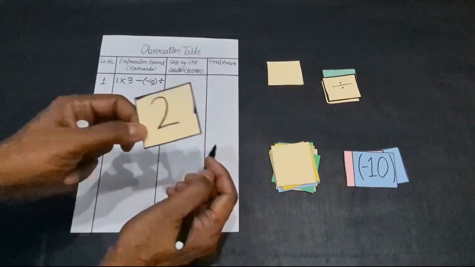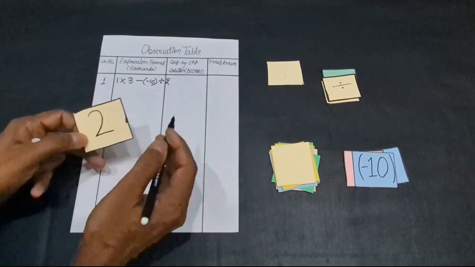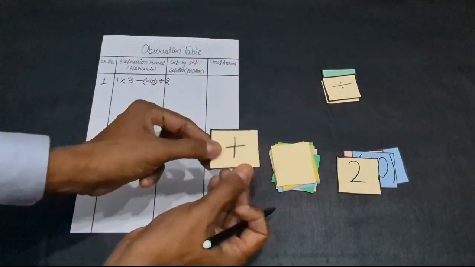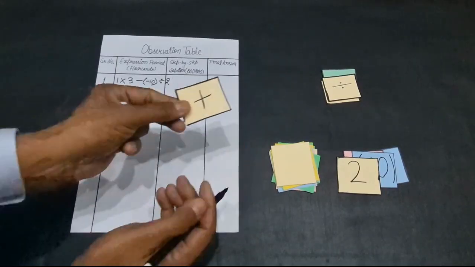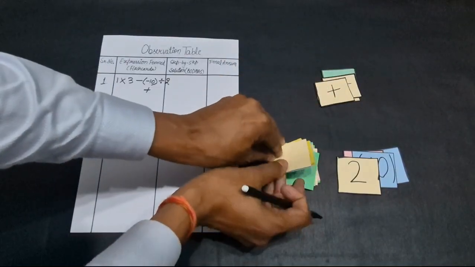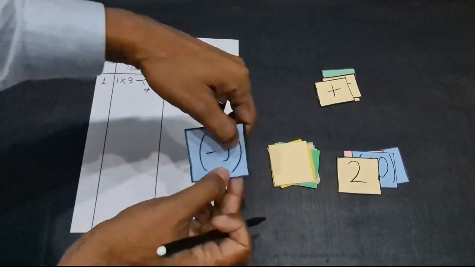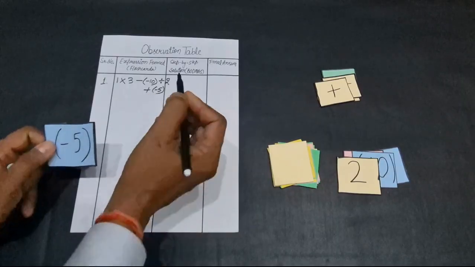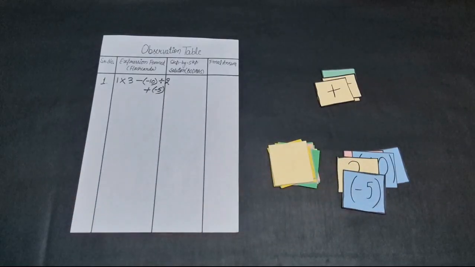Here we have 2, so we will write 2 here, and finally one more operation. This is plus, and then one more number which comes out to be -5. So this completes our expression, and now we have to solve this expression to get the final answer.